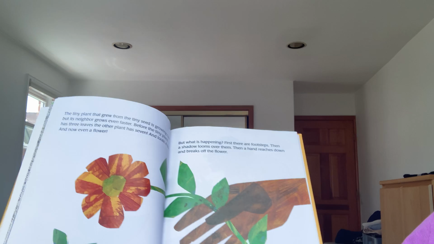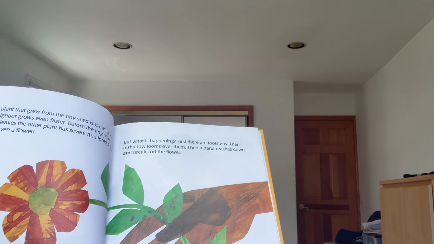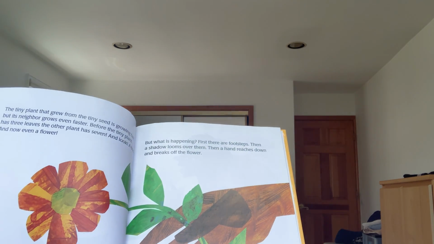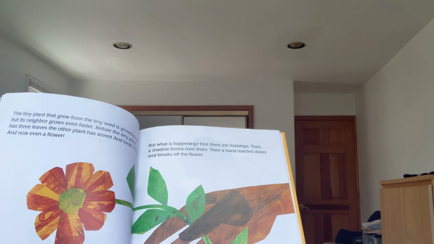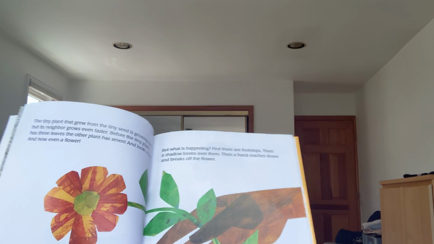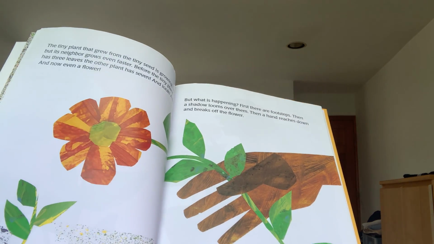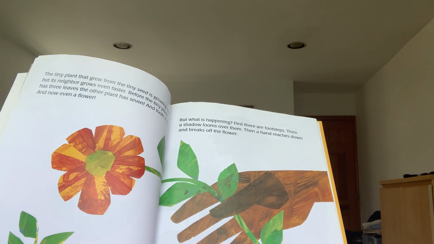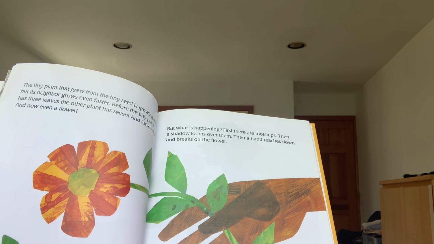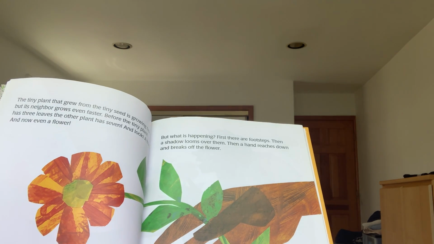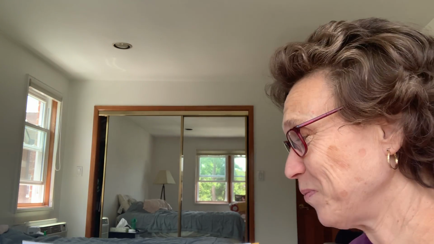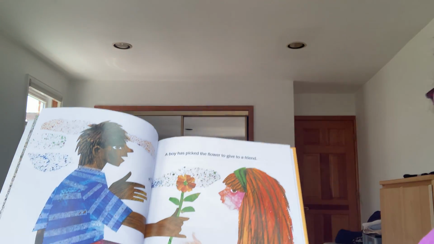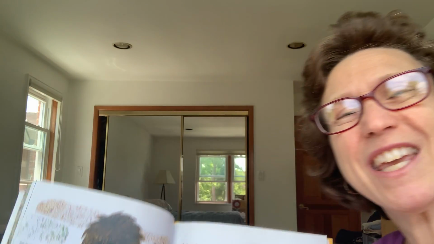The tiny plant that grew from the tiny seed is growing fast, but his neighbor grows even faster. Before the tiny plant has 3 leaves, the other plant has 7. And look, a bud. And now even a flower. But what is happening? First there are footsteps, then a shadow looms over them, then a hand reaches down and breaks off the flower. A boy has picked the flower to give to a friend.